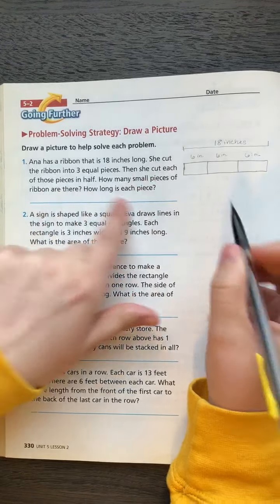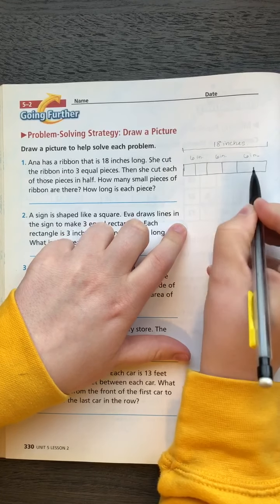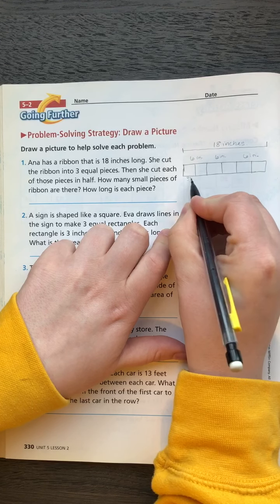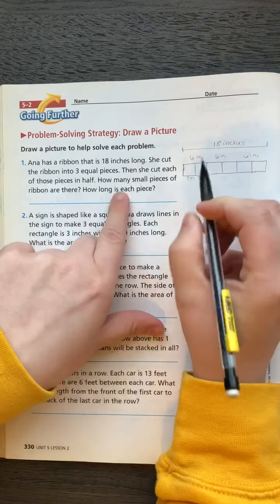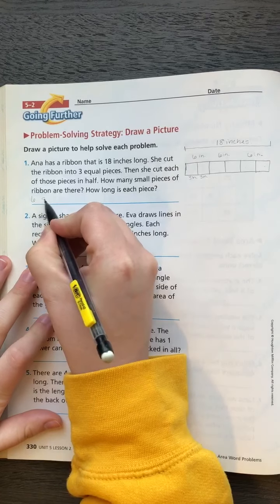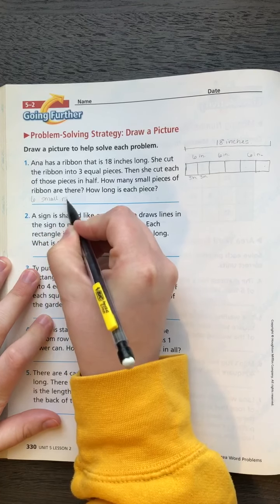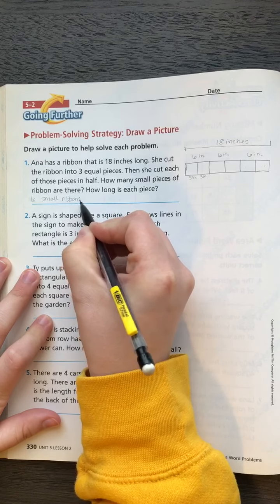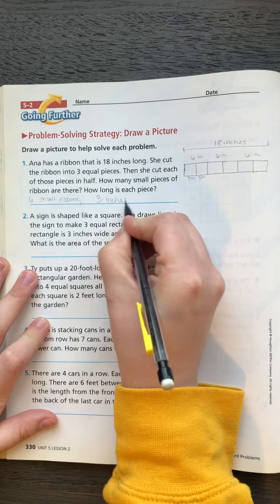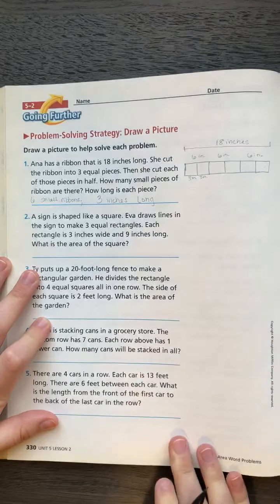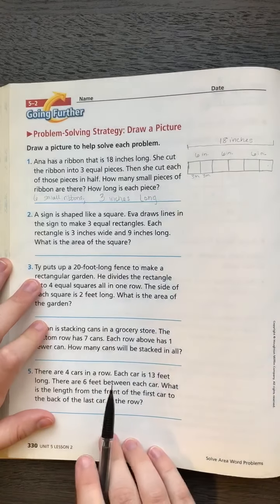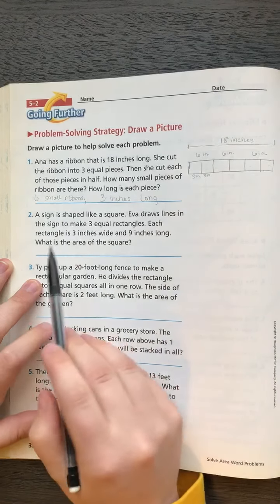Now, then she cut each of those pieces in half. So you need to think about that again, cutting it in half. So what's half of 6 inches? 3 inches. So how many small pieces of ribbon are there? You can count. 1, 2, 3, 4, 5, 6. So 6 small ribbons. And how long is each piece? 3 inches long. Okay? You can slow it down even more just to help you, but it's always good to go step by step so you don't get lost.